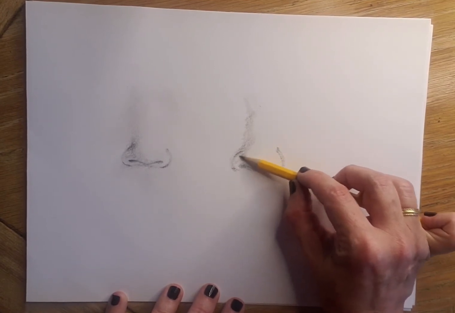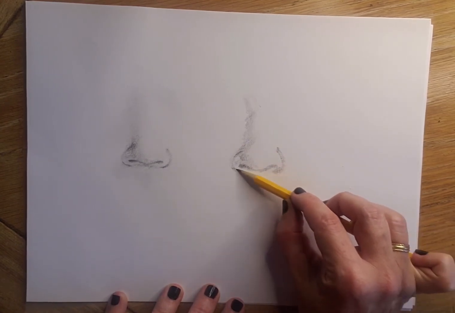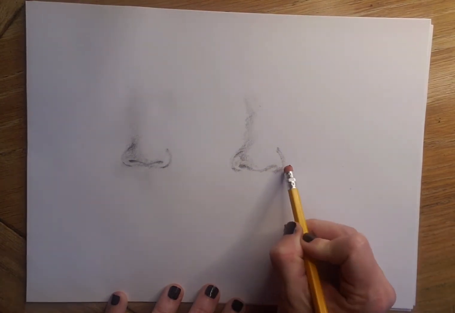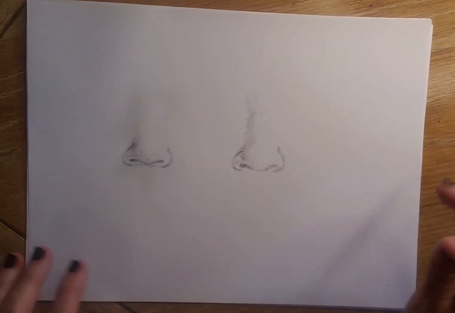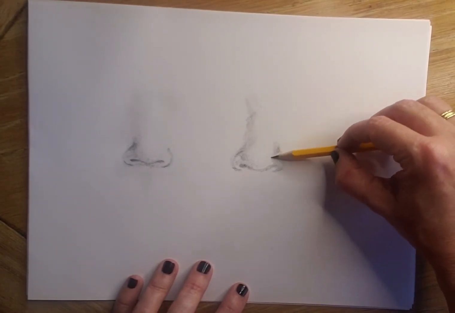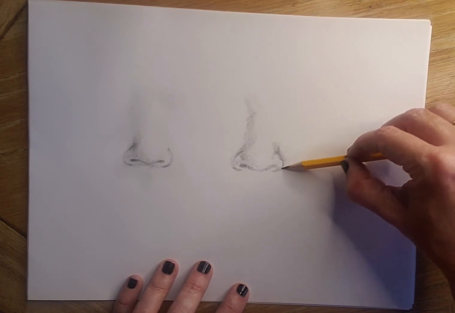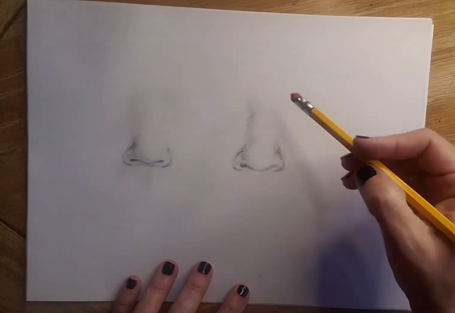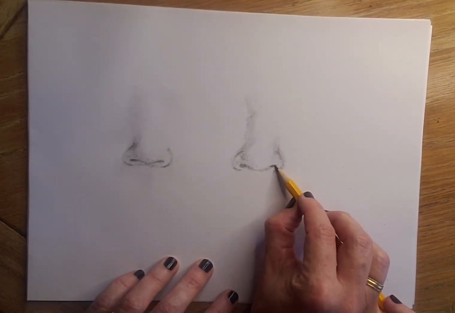And again, this is stylized. You will have to really look at the person that you are trying to draw to see what their nose looks like, because this is just a nose. It is really not their nose. And if you go giving everybody the same nose, then you will manage to have it not look like anyone.